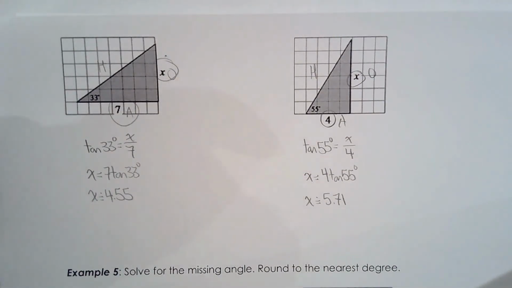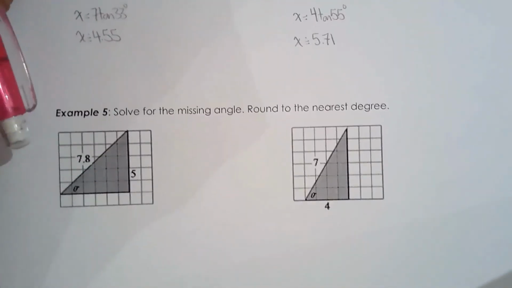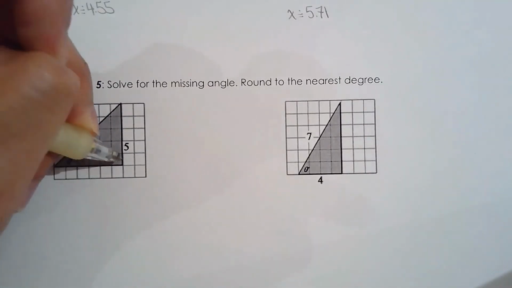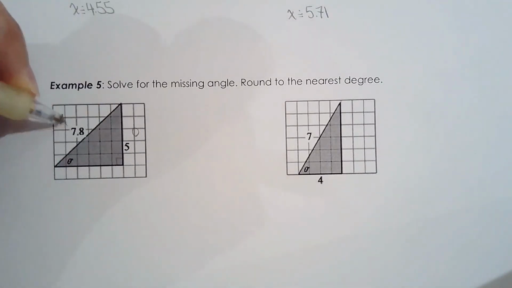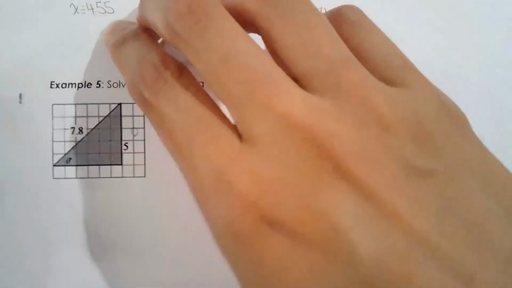So in example 4, we've been solving for missing side lengths, but the calculator is actually very powerful. If you give the calculator a ratio of two sides of a right triangle, it can actually give you one of the acute angles. So that's what we're going to do now. So yes, you can solve for missing side lengths, but you can also solve for missing angles. Now remember, we're working with right triangles here. Okay, so just like before, I'm going to label the sides.